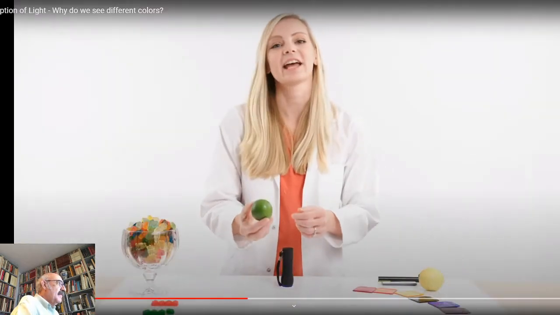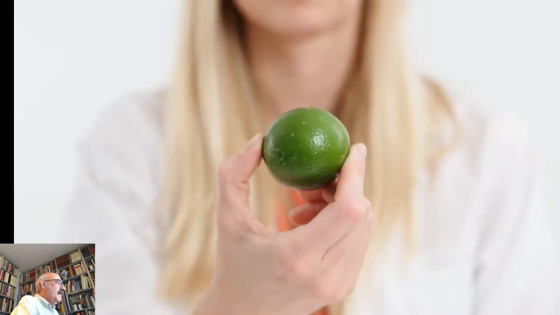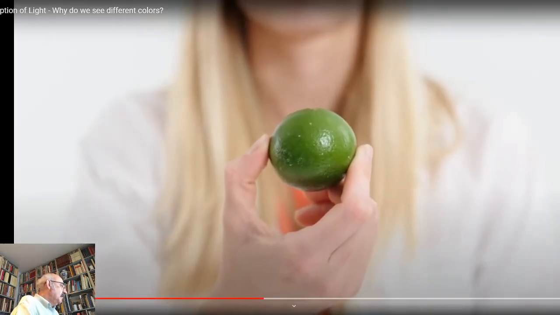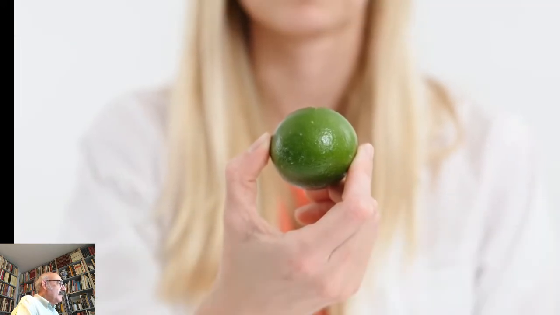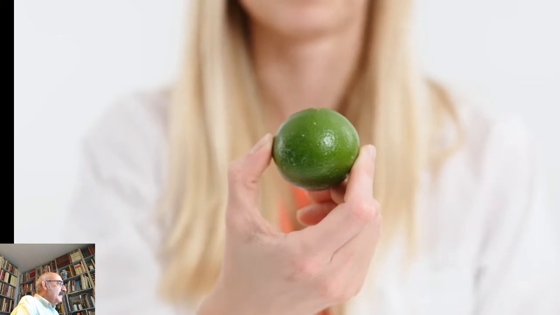Now, let's take a look at this line. Colors such as red, orange, yellow, blue, and violet are all absorbed. Only the color green is reflected, which is why we see that color when we look at the line.